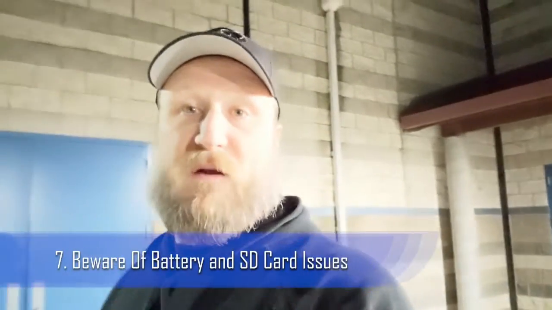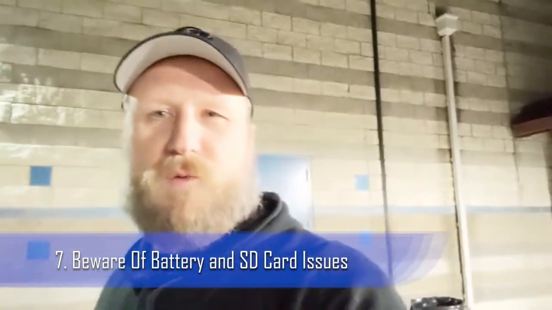Number 7, beware of battery and SD card issues. What I mean by that is, let's say right now I'm leaving the event because did I happen to mess up and the SD card fill up? Did the battery run out and I have to run out in intermission, or find an electrical outlet because I hadn't prepared enough? These are some things you need to be careful of. So check them, plan how long your event is, and have some extra batteries and an extra SD card.